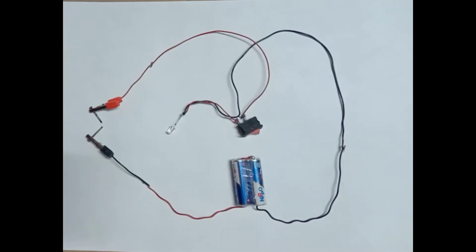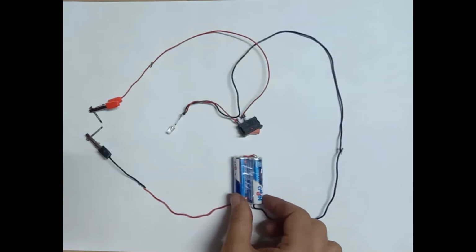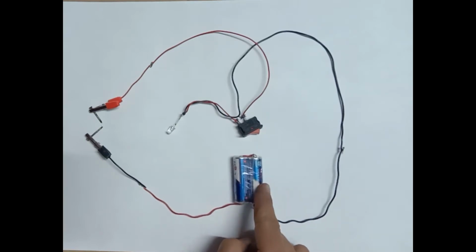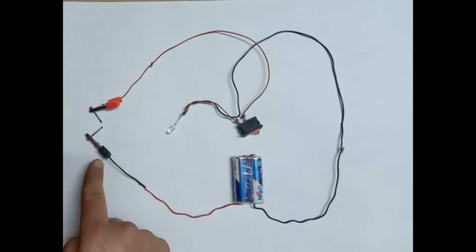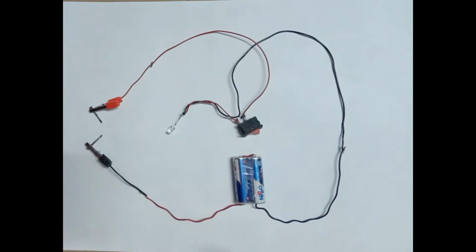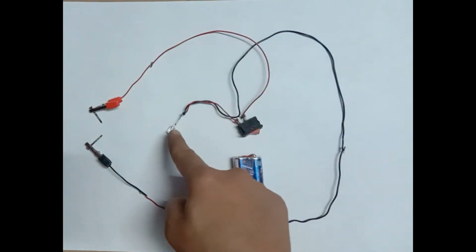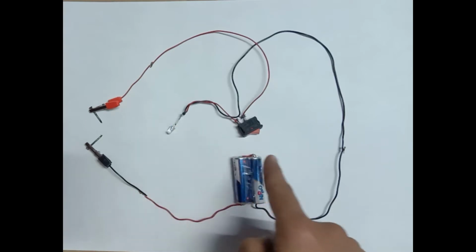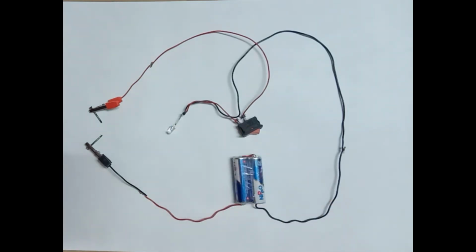For the activity, I have made a 3-volt battery by connecting two cells of 1.5 volt each. The positive terminal of the battery is connected to an electrode which I have made by using iron nails. The negative terminal of the battery is connected to the LED. I have also made a switch connection for turning the connection on or off.